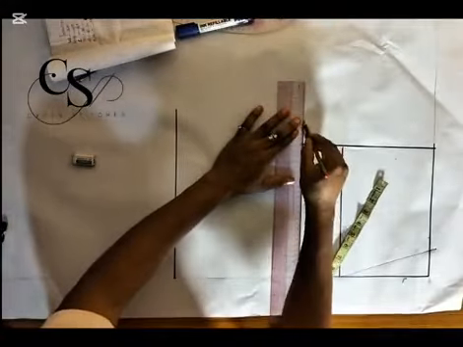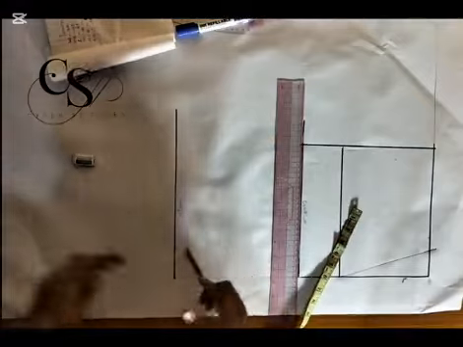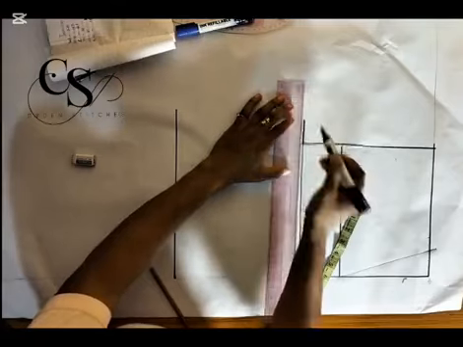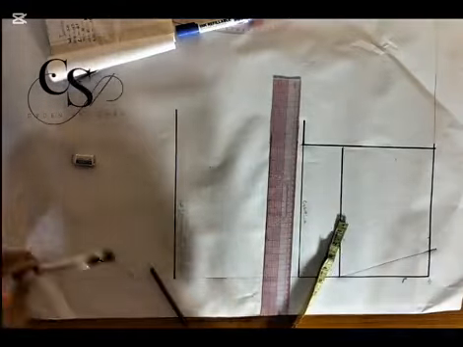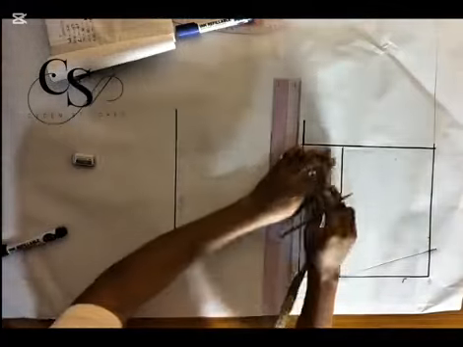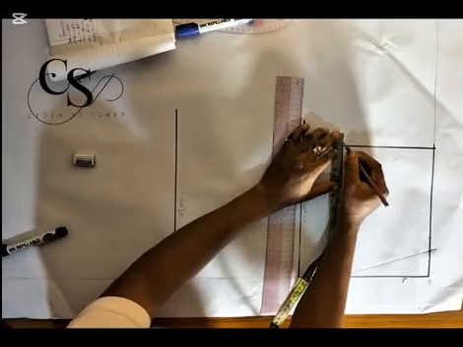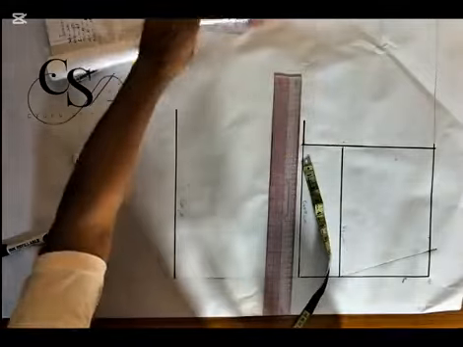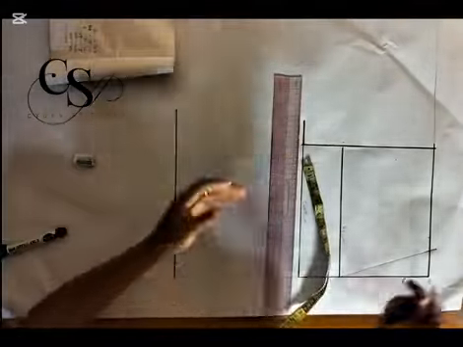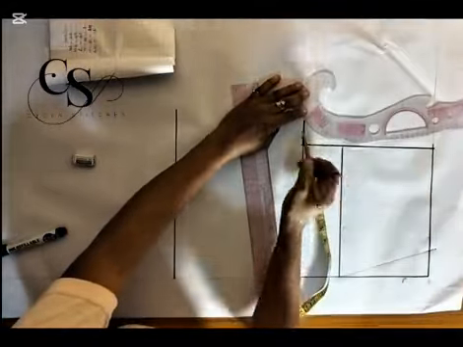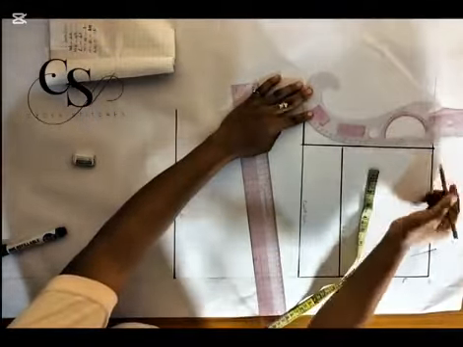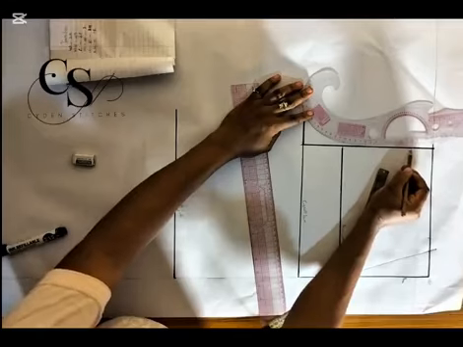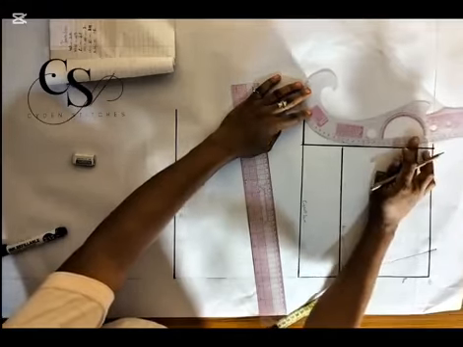Let me highlight it with the marker. So from the hip line here, you come out by 0.25 inch. Then you come with your curve and connect this point to this point, blending it into this line. This line will now be the center front. The center front, please, the center front line.